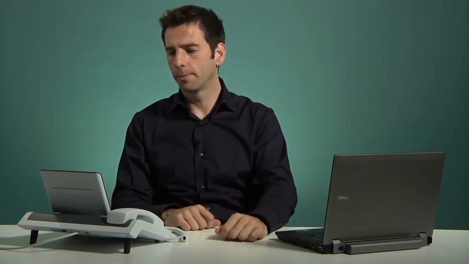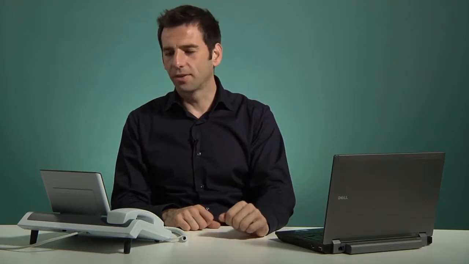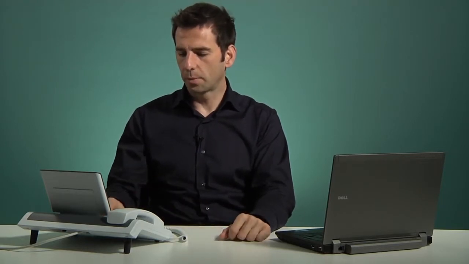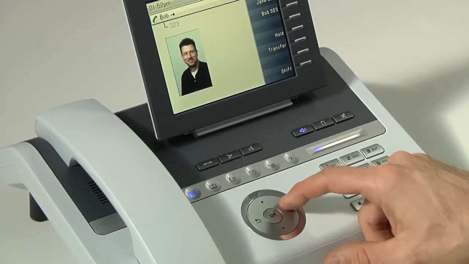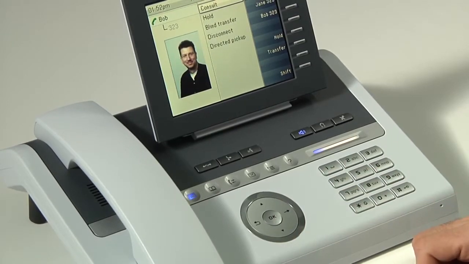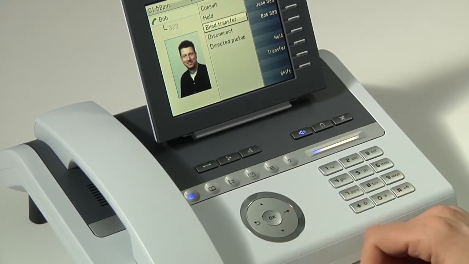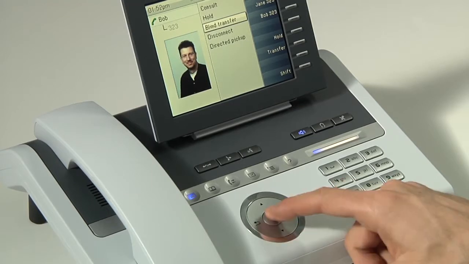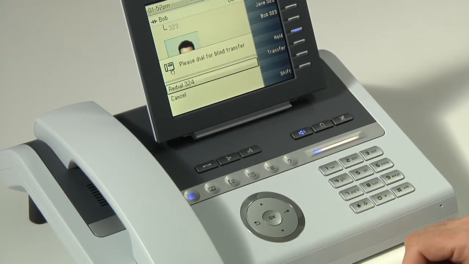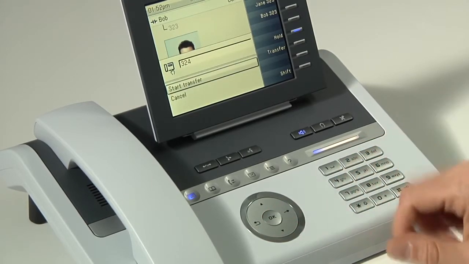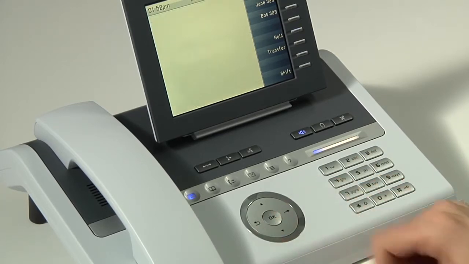All right, so first we're going to show the blind transfer, whereby I immediately transfer the call and my phone will hang up after the call is pushed forward. So, to do a blind transfer, the first thing I do is open up my context menu by pressing the right button on the touch guide. I then scroll down with the down button and press OK on blind transfer.